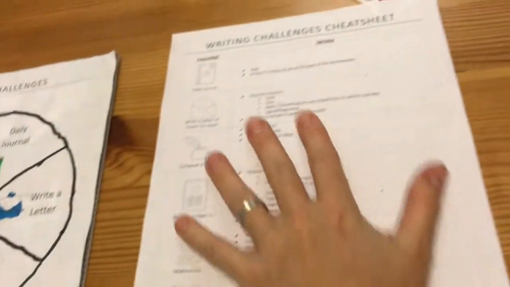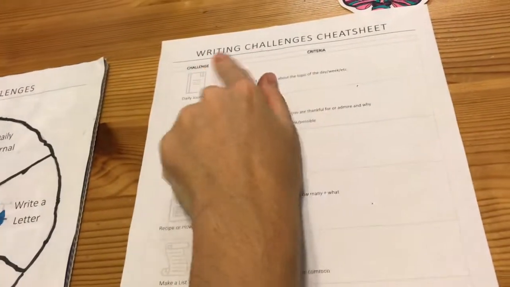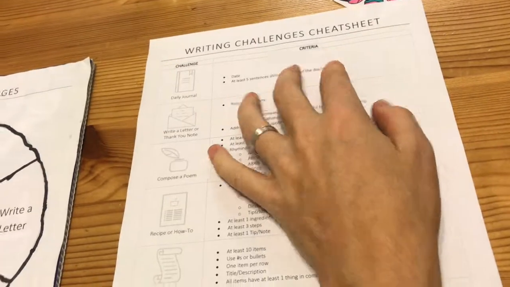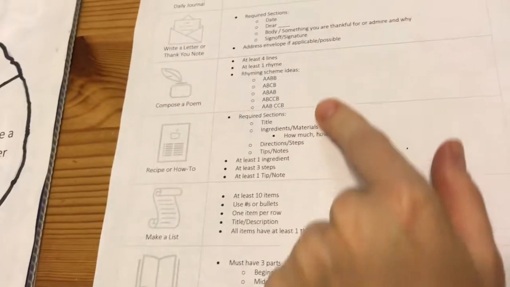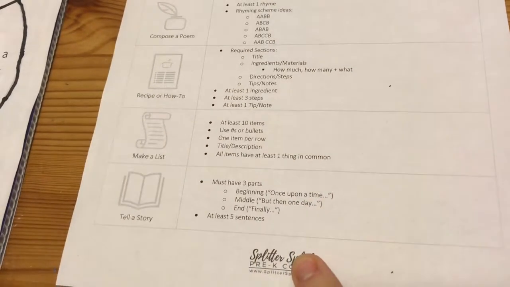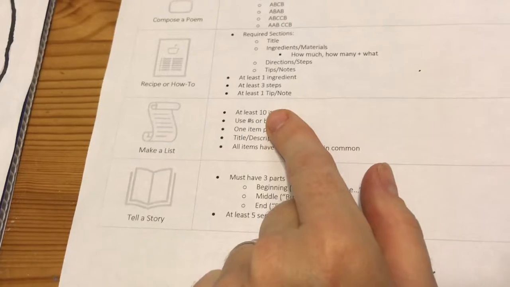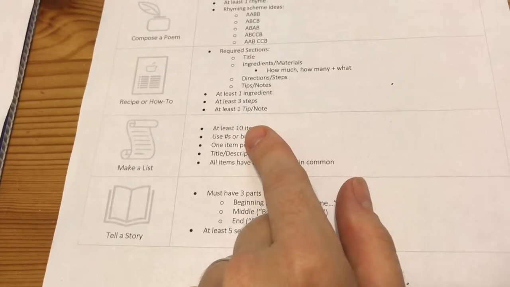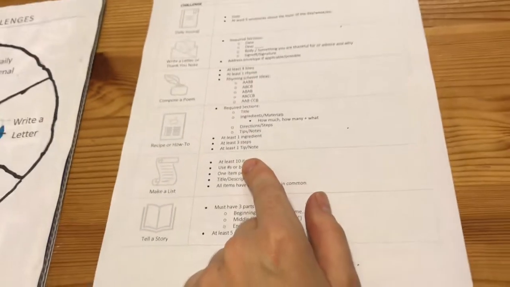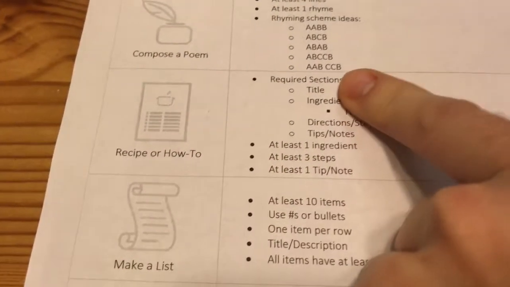So once you've made the spinner, the other thing we want to talk about is this page here. This is what we're calling the Writing Challenges cheat sheet, but really it's just a list of the challenges and the specific criteria that each challenge needs to meet in order to be finished. That's how Ava knows when she's done with the challenge. It's very, very specific.